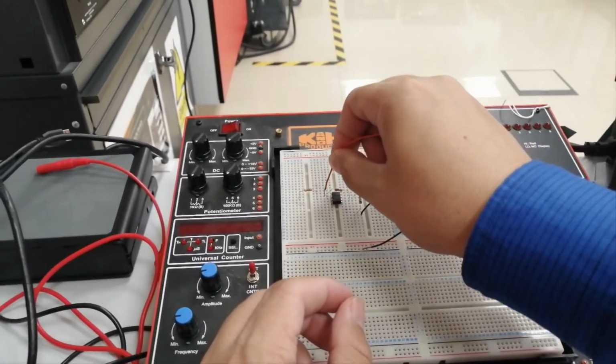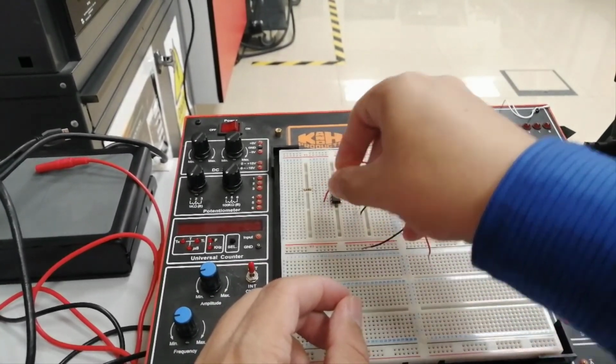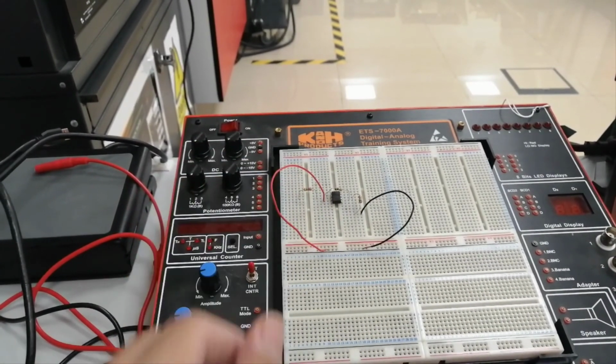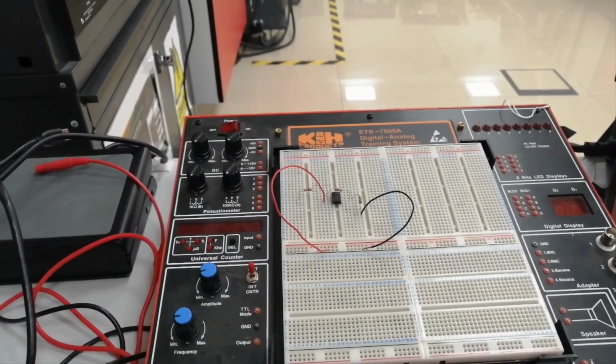Okay, so number 3 here to the ground, like that. Okay, and next is to connect number 2, already connected.